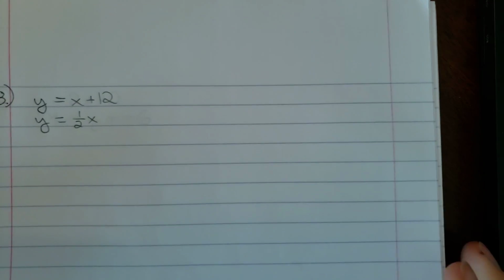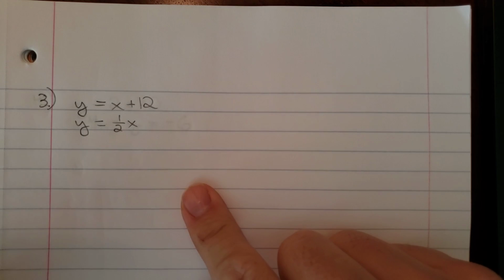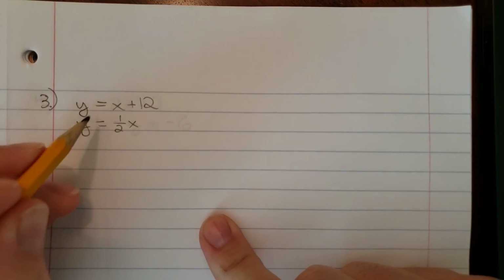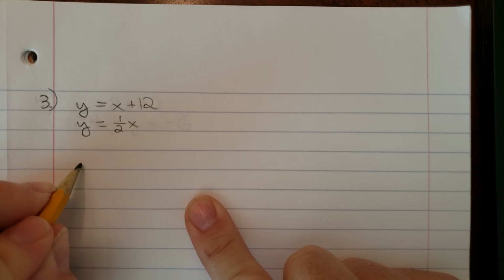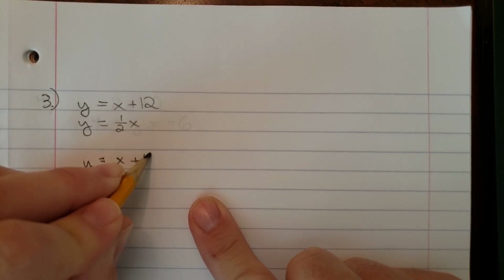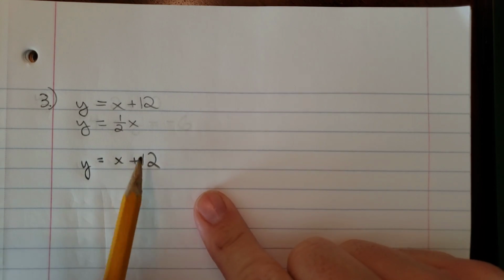Okay, next one. We've got number 3. Okay, give it a shot. Hopefully you're feeling more confident with this. All right. So we're going to start with an equation here. Step 1 is to choose one of the equations. I chose that first one.